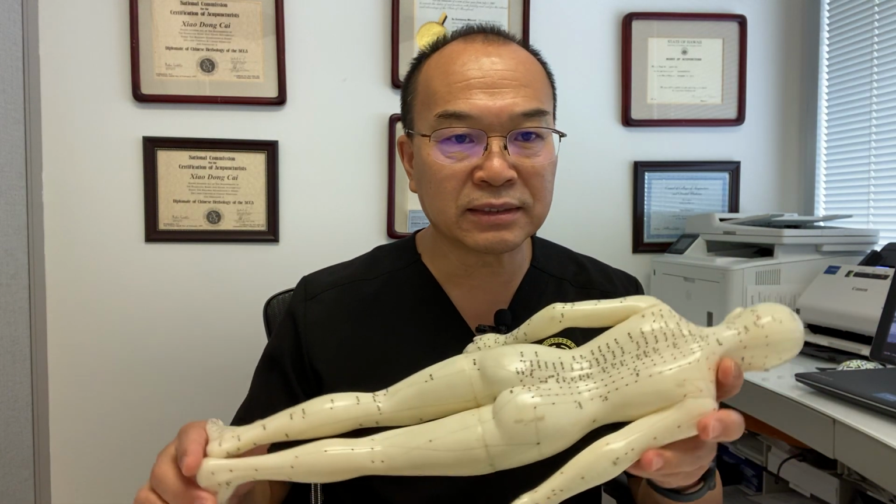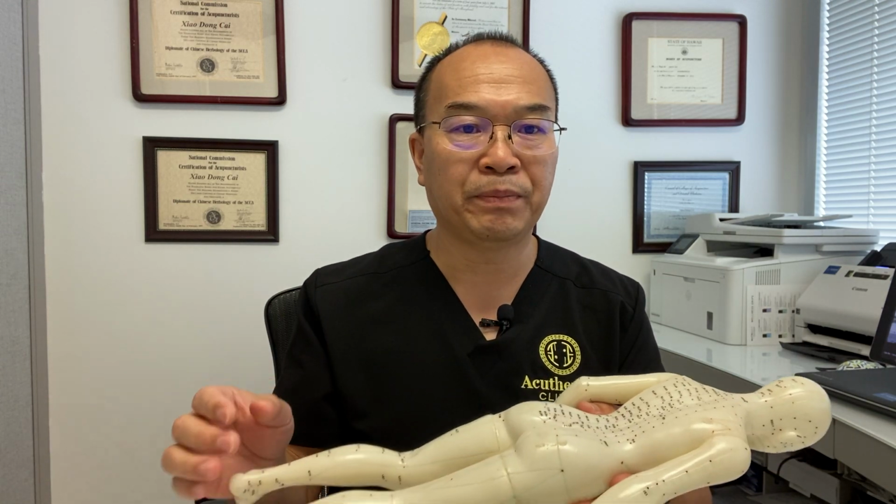The last stage is to reconnect the areas that have been disconnected from your system for a long time. A lot of patients have had the problem for over 10, 20, or 30 years. The blockage continues to block more, the inside becomes disconnected, and the meridians are disconnected from each other.